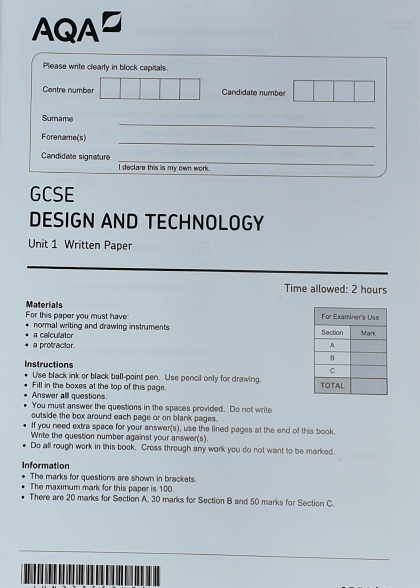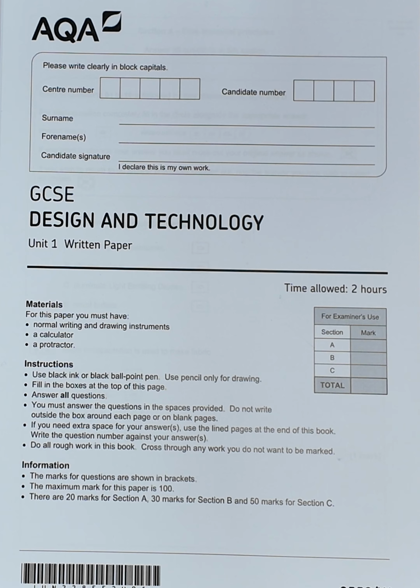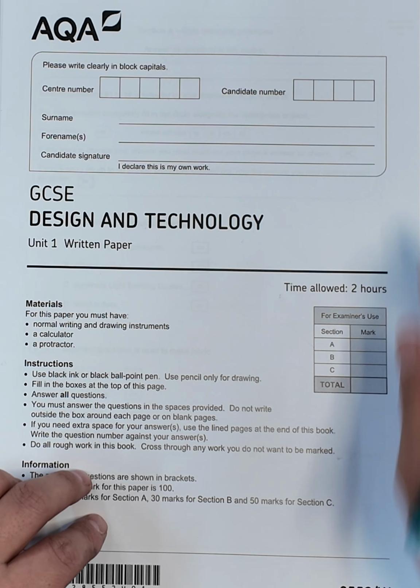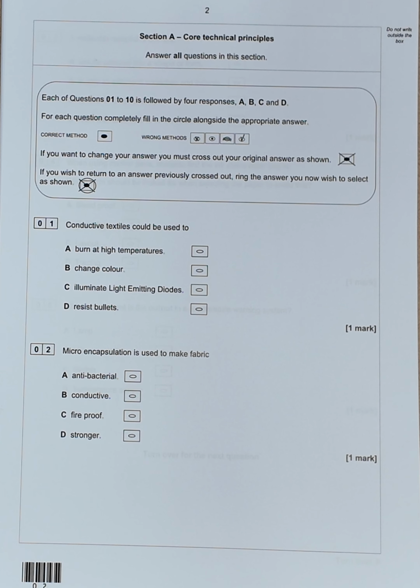Okay, welcome back. So today we're looking at the GCSE Design and Technology paper for 2022. Start off with the multiple choice.